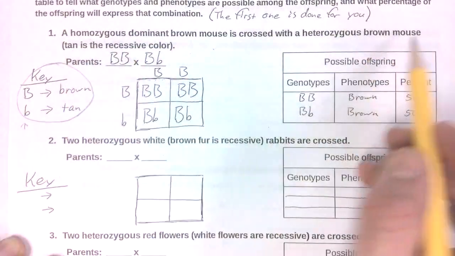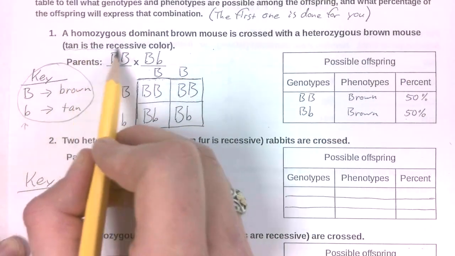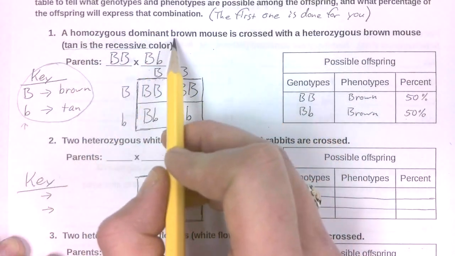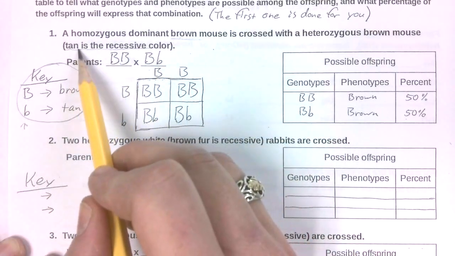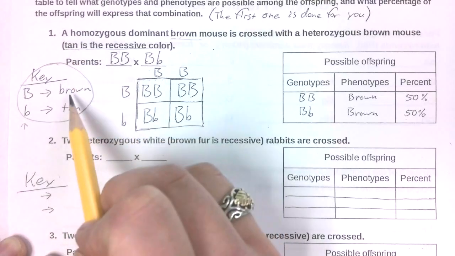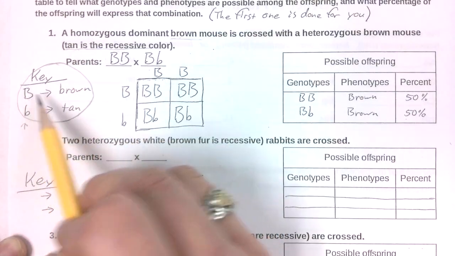Now up here, if we read this question, it says that tan is the recessive color, and then it tells us that we also have a brown mouse. So we know that our two colors are brown and tan, and since we know tan is recessive, that means brown must be our dominant color. So that's why I did that.